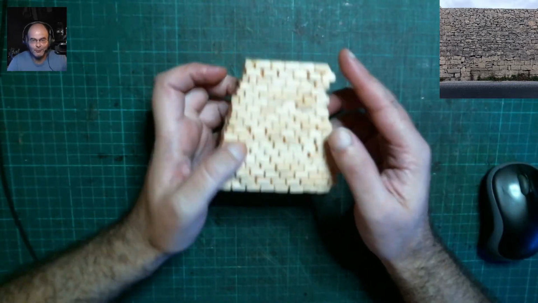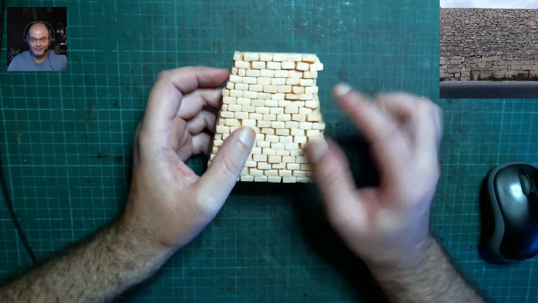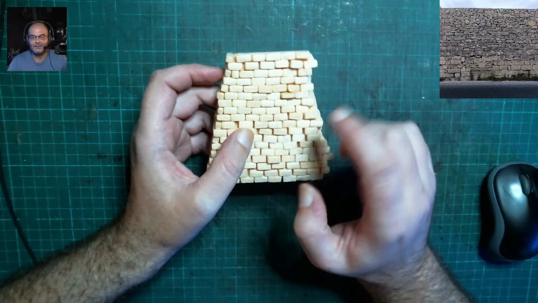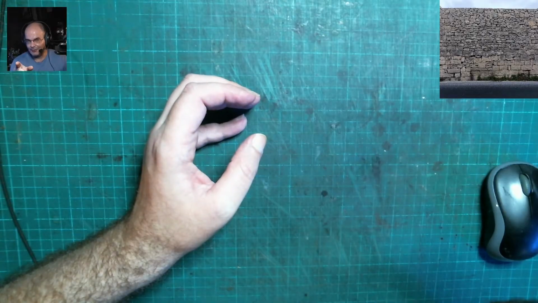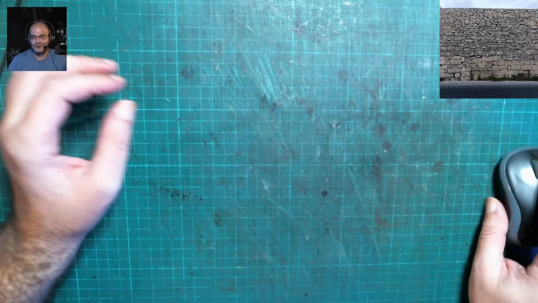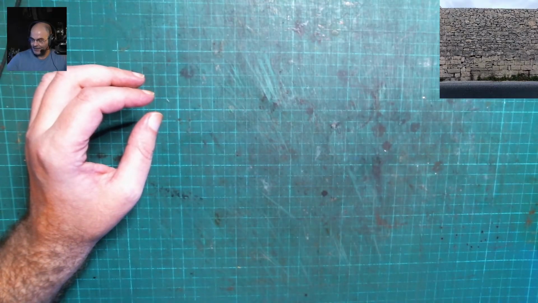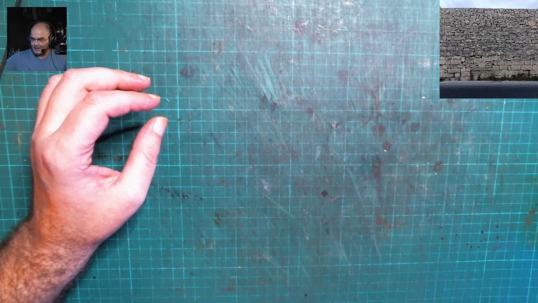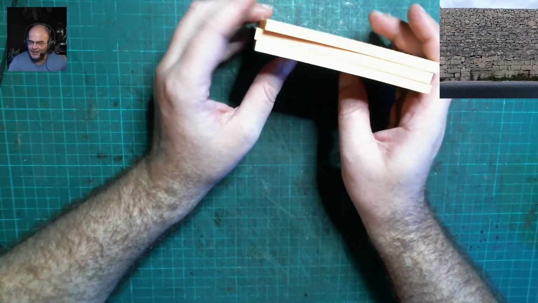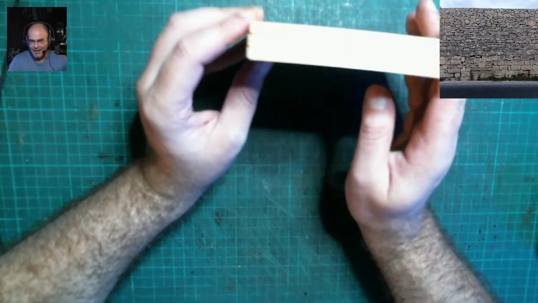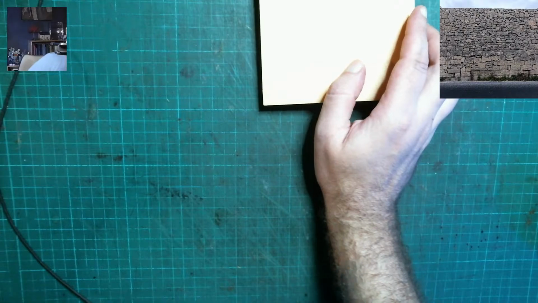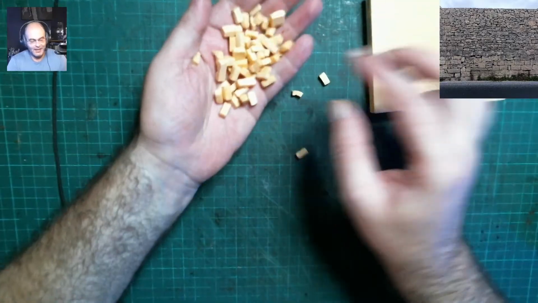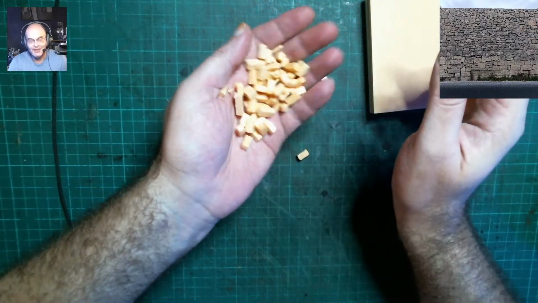Okay, so the look I'm trying to avoid is this, which is really regular. And I'm going to try to go for the look we've got in that photo up in the corner. Now the method I saw in this forum was a bit mental, if you ask me, because mostly I make my bricks using Proxxon, so you can make a few thousand of them fairly quickly. But again, the problem is that they're all super regular.